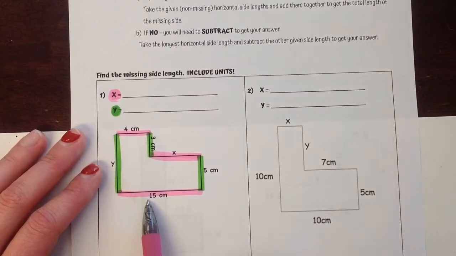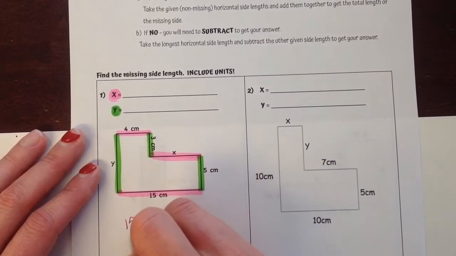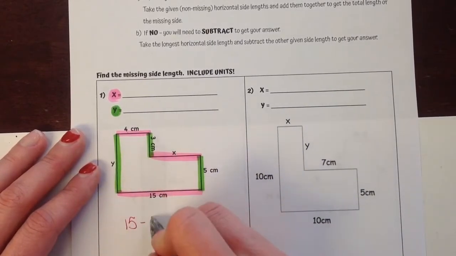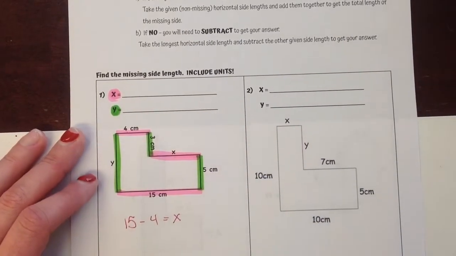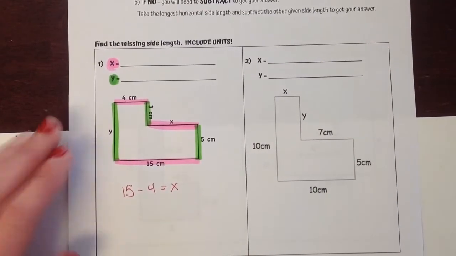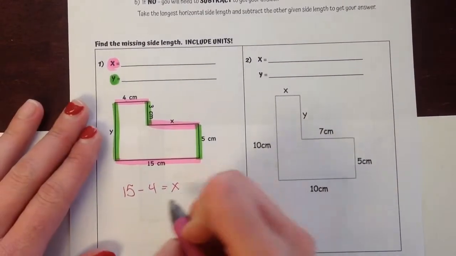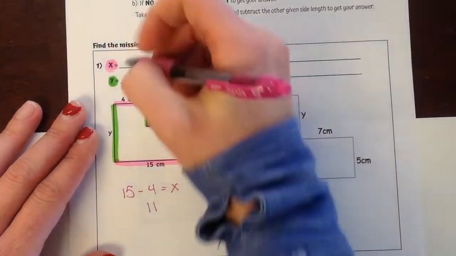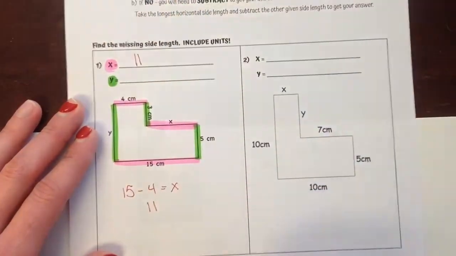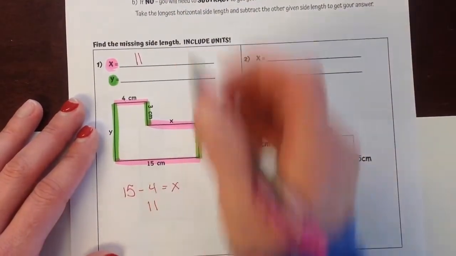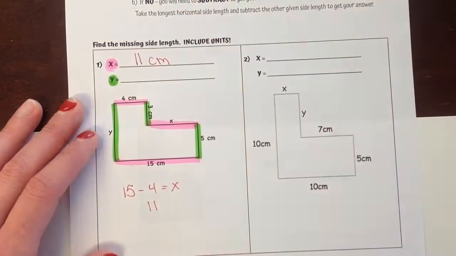And here you know that you're going to have to subtract because the longest side is 15. And you have to subtract the 4 in order to find your x. When I do 15 minus 4, I get 11. So up here you can say that x equals 11, and I'm going to put my units, centimeters.